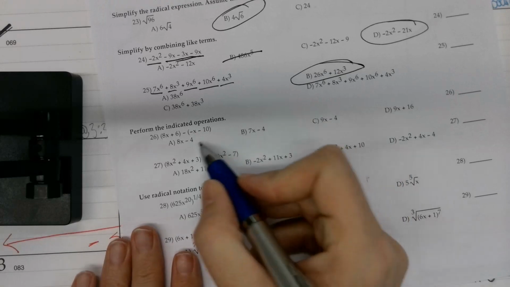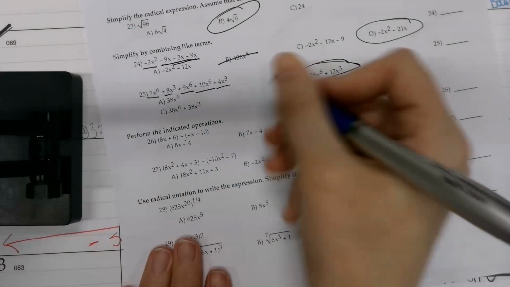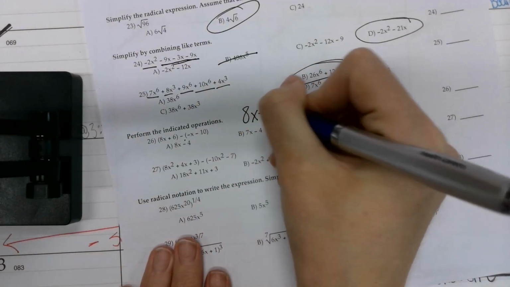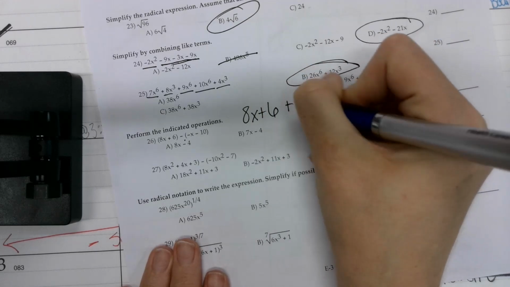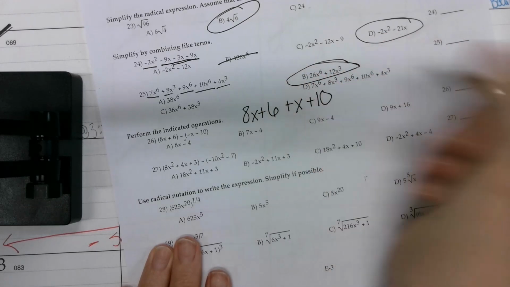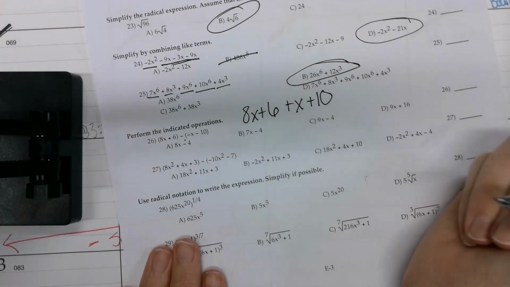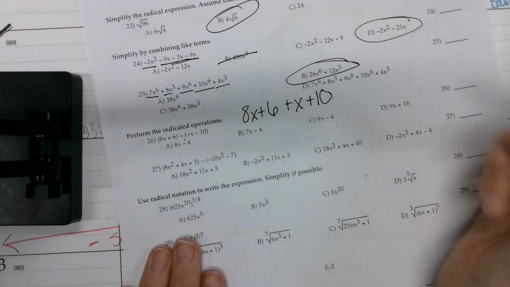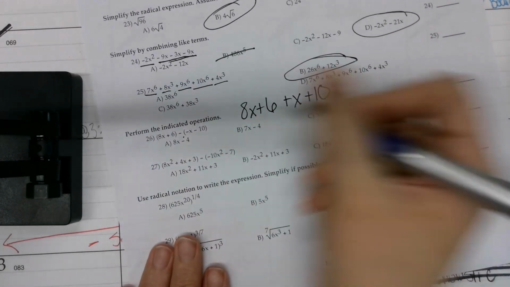We have a subtract here. Since it's subtract here, we keep our first one the same and change the following signs. 8 plus 1 is 9. 6 plus 10 is 16.